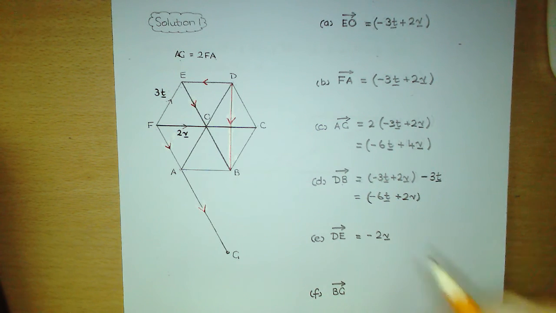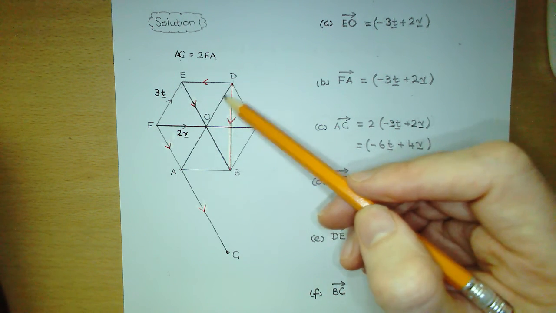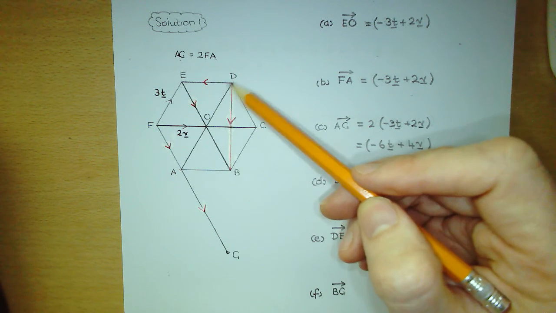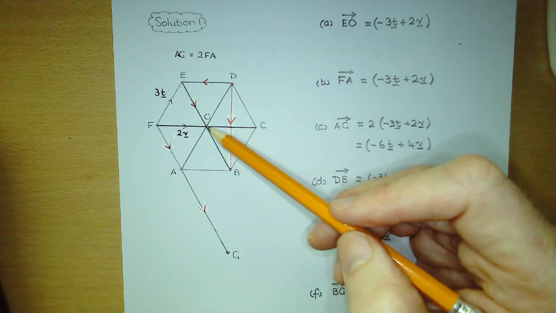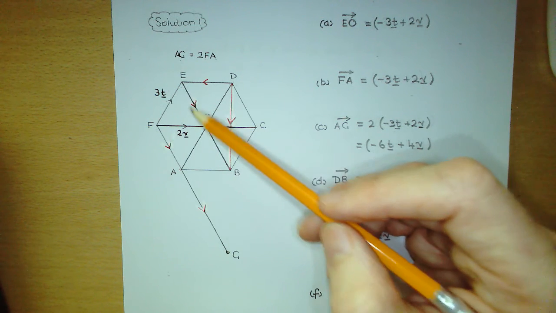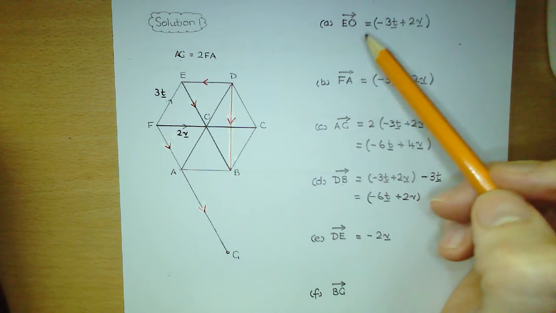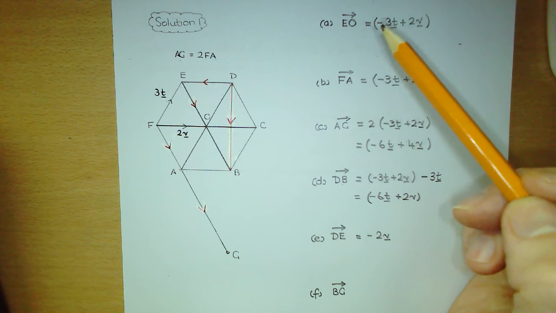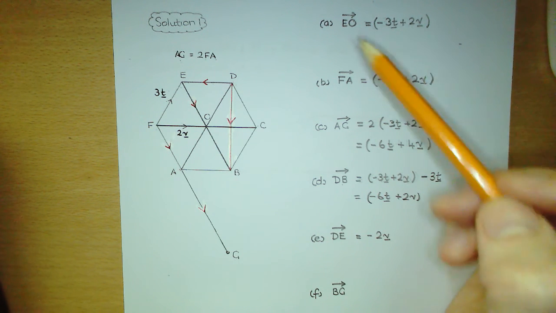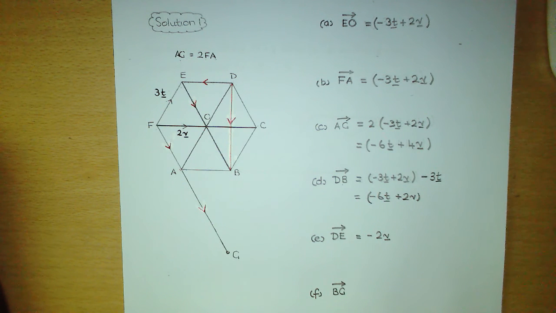of getting vector DE. Don't get me wrong, you could say going from D to E is the same as going from D to O. So this vector would be the negative of that vector, so it would be minus 3t. And then you would be moving along this vector EO, which you would have worked out at the start. But you're moving in the opposite direction, so you would have to make that negative. So you would have minus 3t, subtract this bracket, so the t's would cancel out and you'd be left with negative 2v, which would give you the same answer. So there is more than one way of getting the answer.